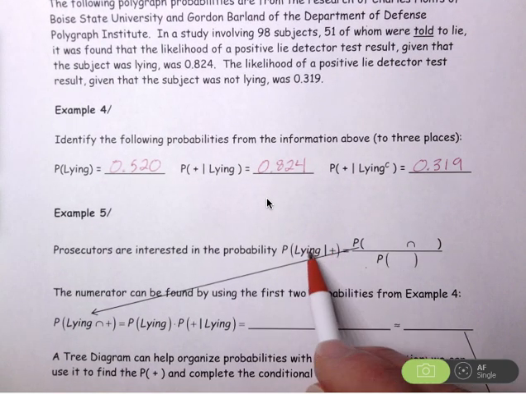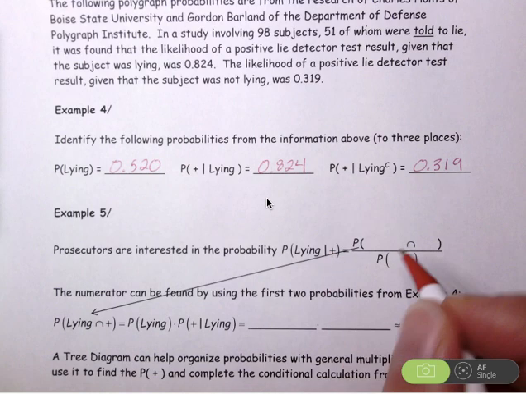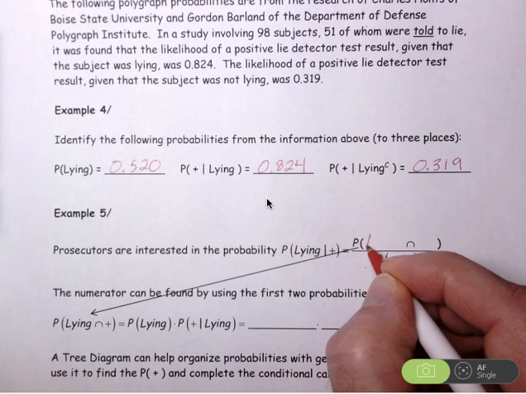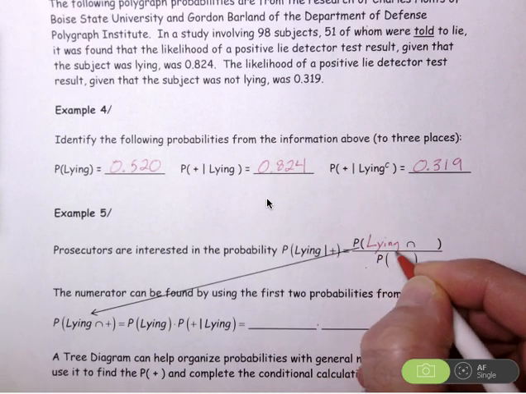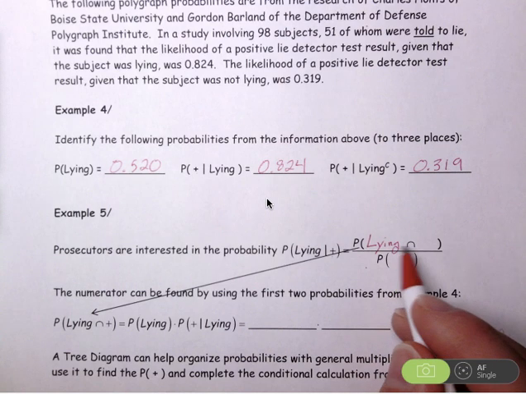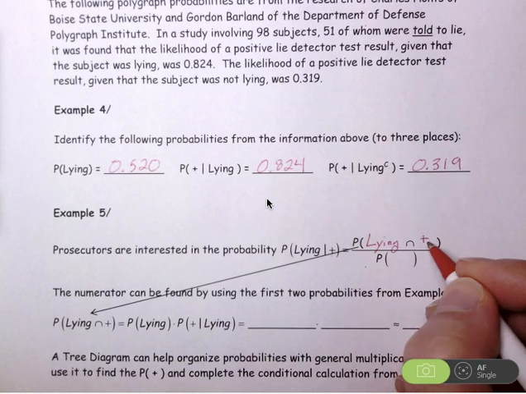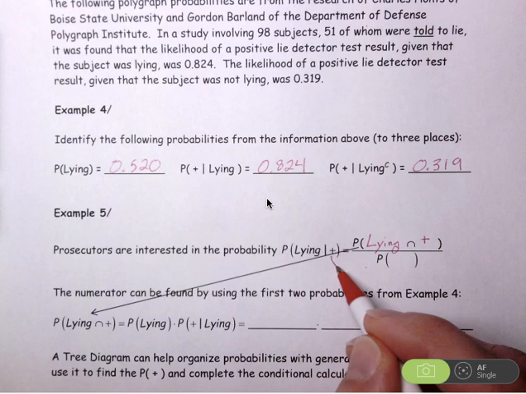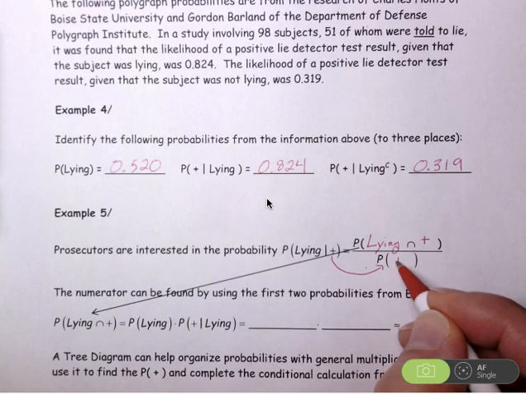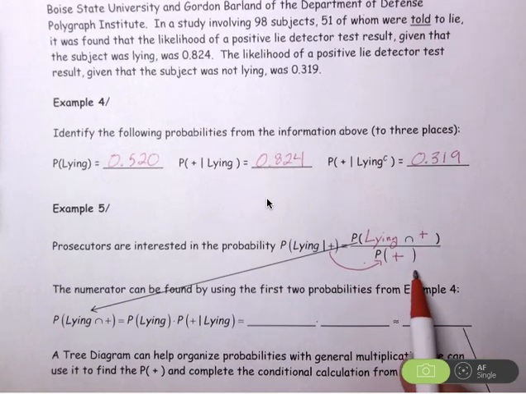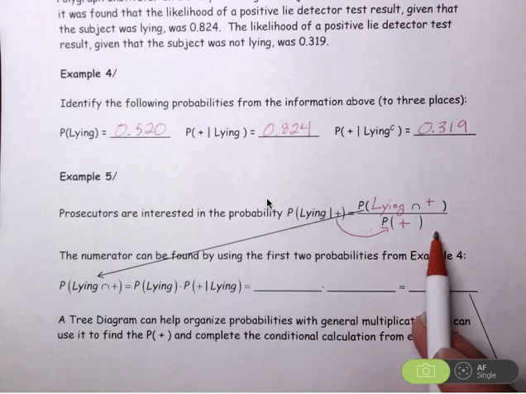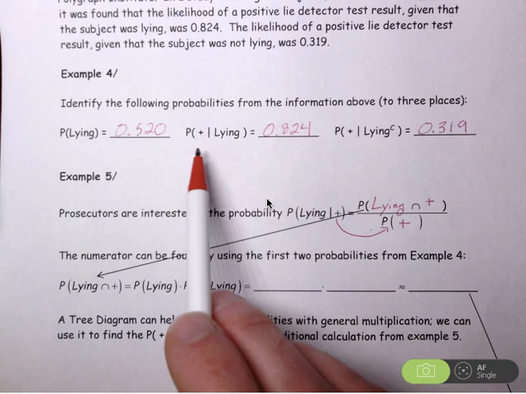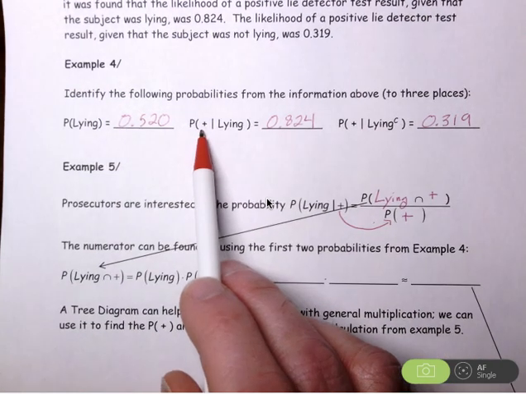We know that for the probability of lying given a positive test result, we need both of them to happen. So in the numerator, we need the probability that someone is lying and we see a positive test result, and we have to divide by the probability of a positive test result. The numerator we can find by using the general multiplication rule, using the probabilities that we already have.